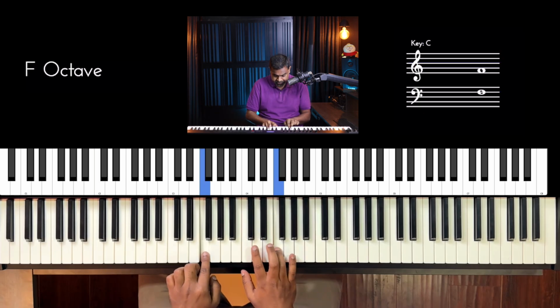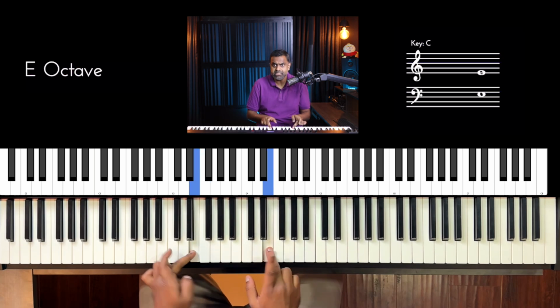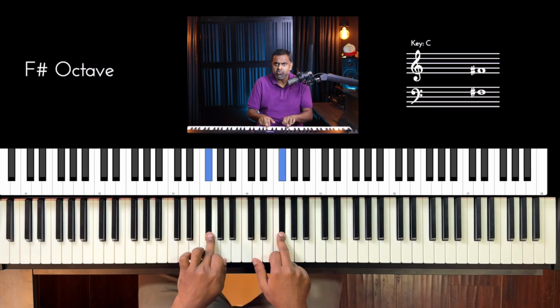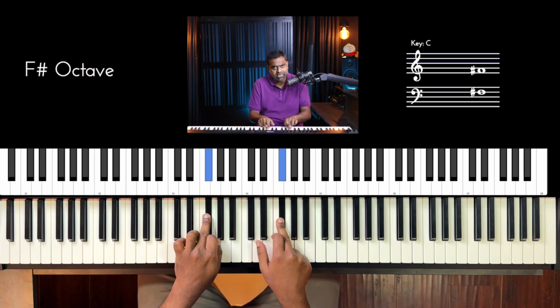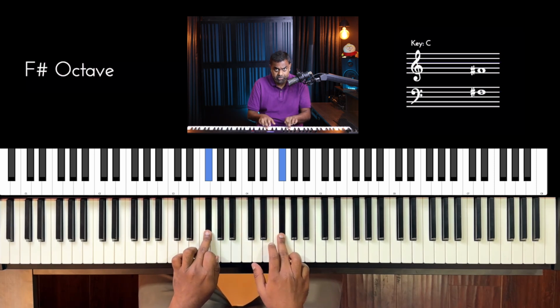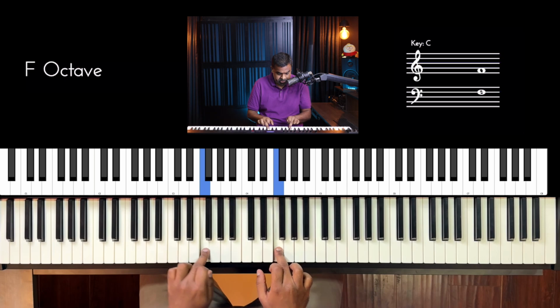In some cases, F could be lowered to get E. So you shouldn't get confused with flattening. If you do F, a white note, what happens when you flatten the F? F flat is actually another white note, E. Or in some cases, you might have a black note, F sharp. What happens when you flatten the F sharp? Sounds a bit weird, but flattening, remember, is lowering the note. When you flatten the F sharp, you're going to get yourself a good old F.